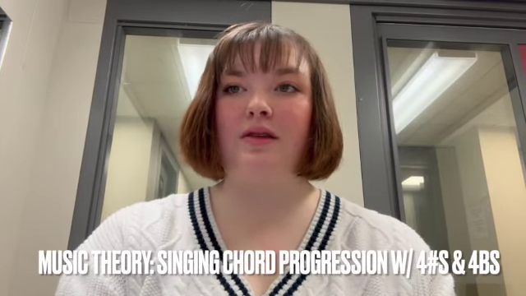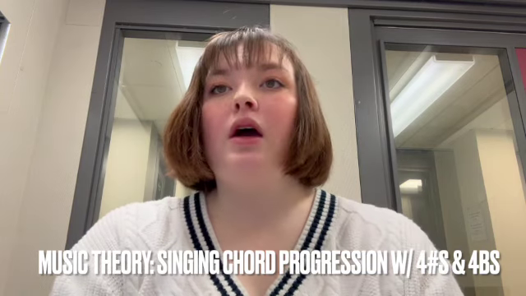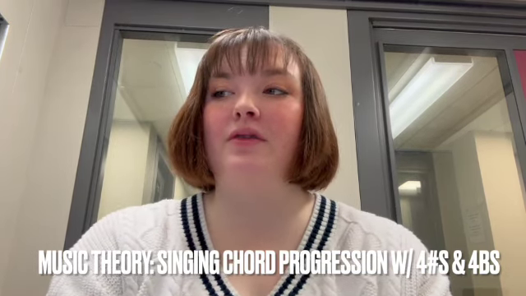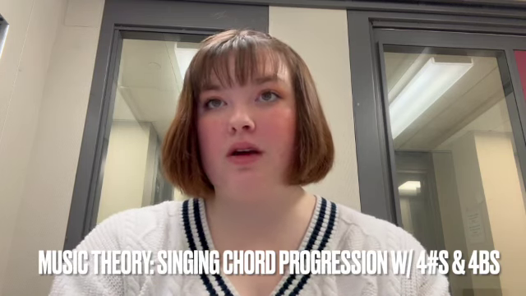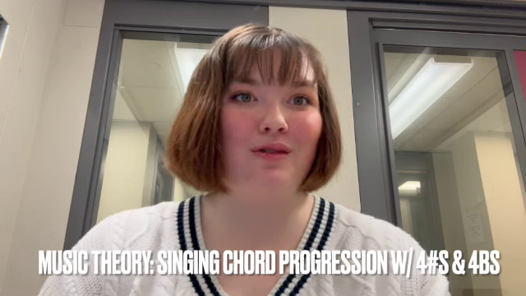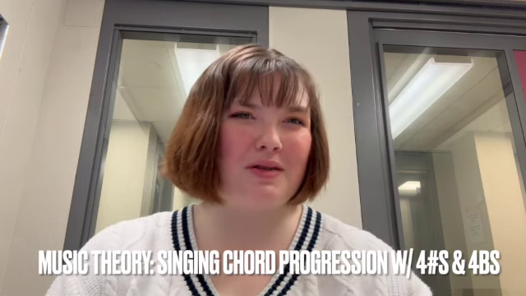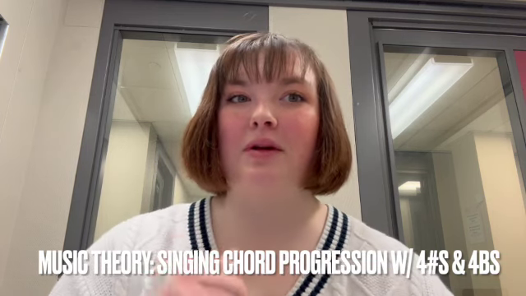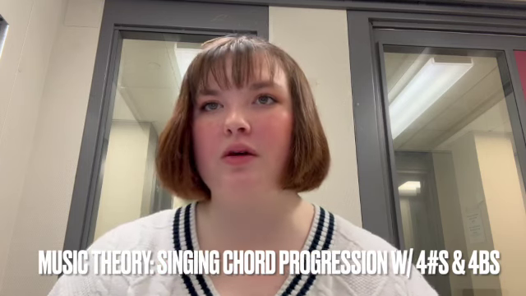Alrighty, this is going to be music theory, singing through the chord progressions that we did in class. So I'm going to be first doing 4 sharps, which is in E major, and we'll go from there. I'm assuming you only want us to do the major one since we didn't go over minor, and the piece that we were learning wasn't major, so I'm only going to be doing E major and A flat major. So let's get to it.